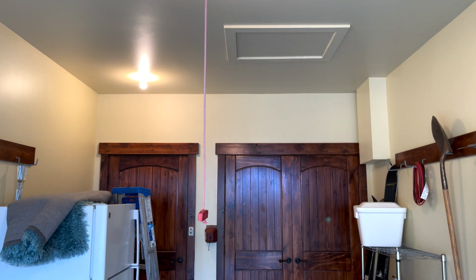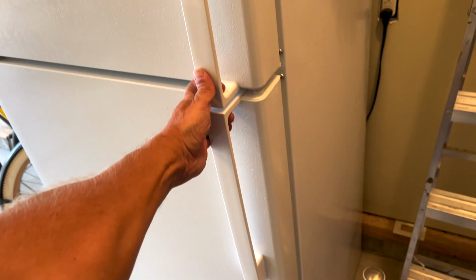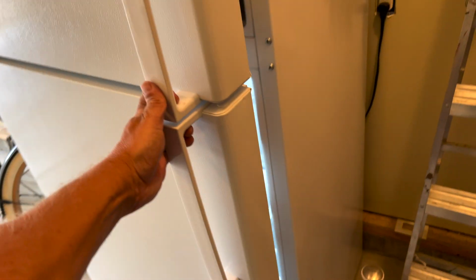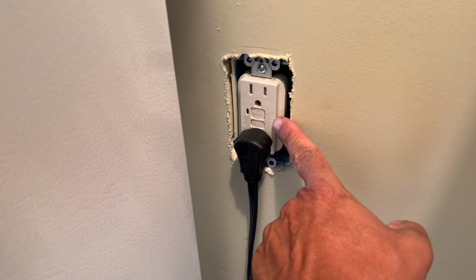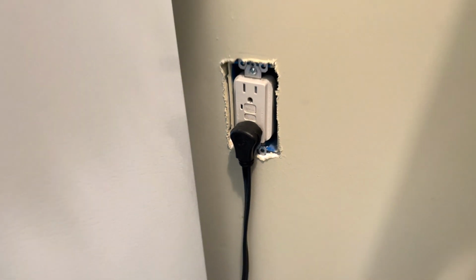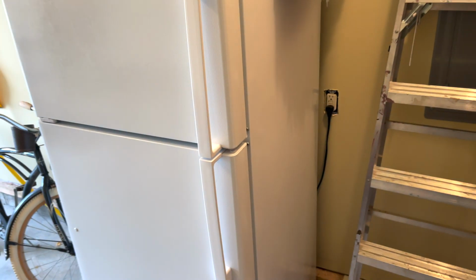So the garage door opener works. Got a refrigerator, and it's plugged into a GFCI. So if you test that, you gotta reset it before you leave the home inspection. Make sure you don't ruin someone's refrigeration.